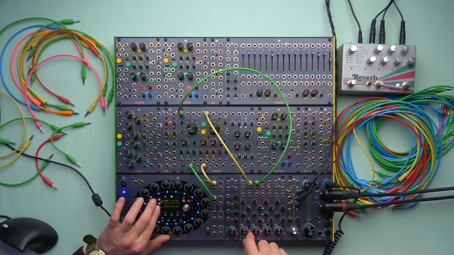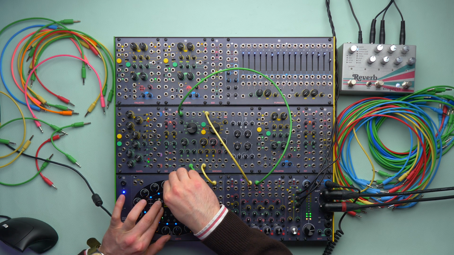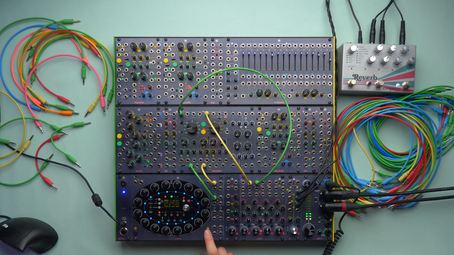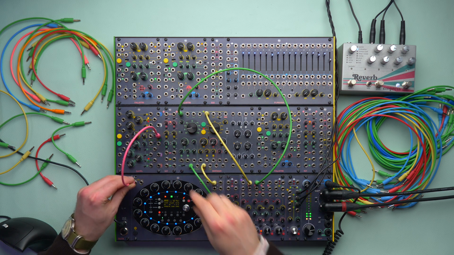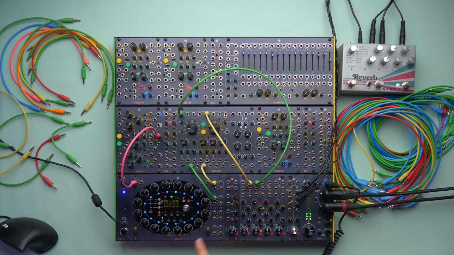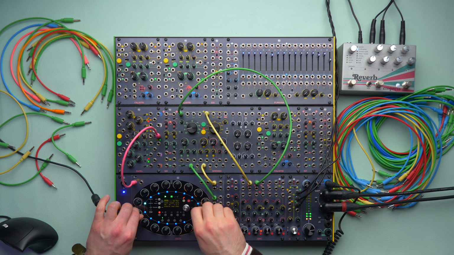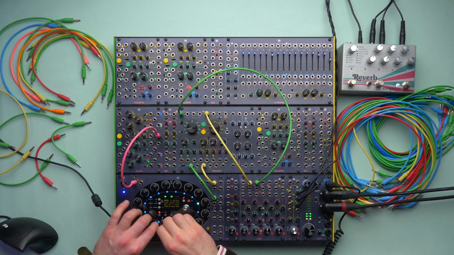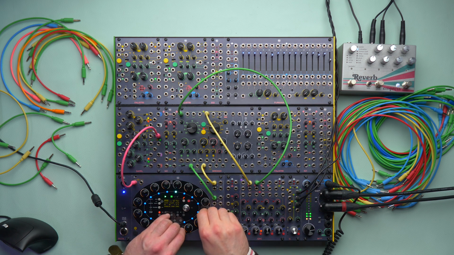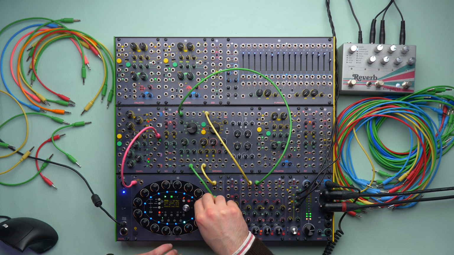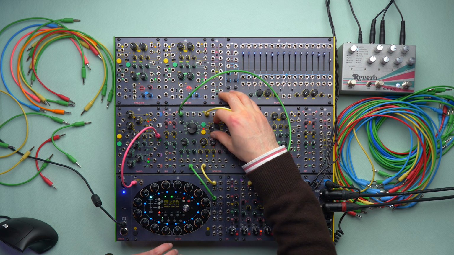So I will start by just creating a sequence on track 1. Let's use Sapel as a clock and hit play. I think it's quite high pitched.